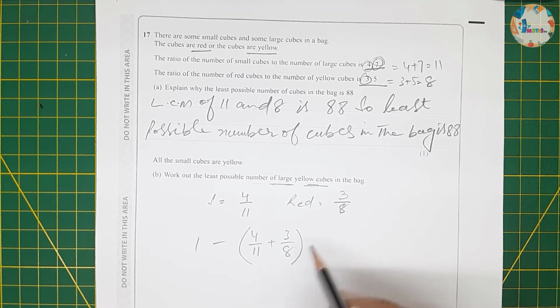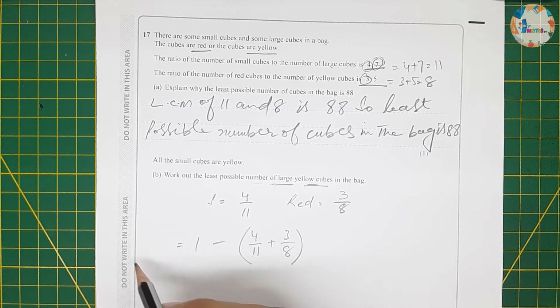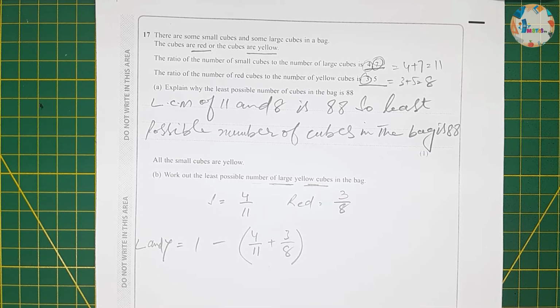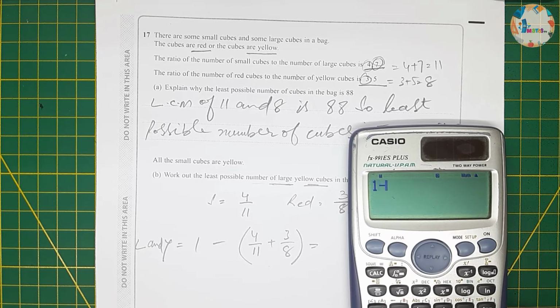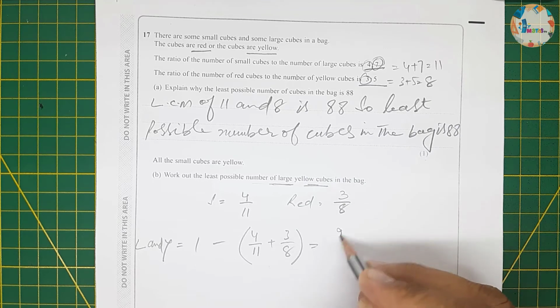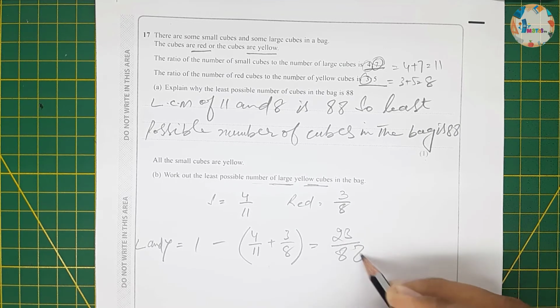This will be our probability for large and yellow, which we can calculate. 1 minus (4 over 11 plus 3 divided by 8) is equal to 23 out of 88.